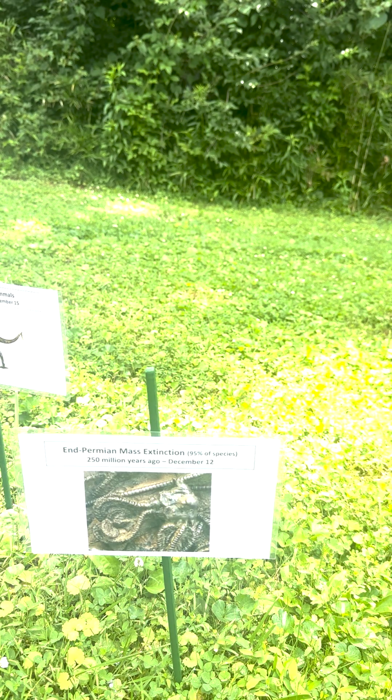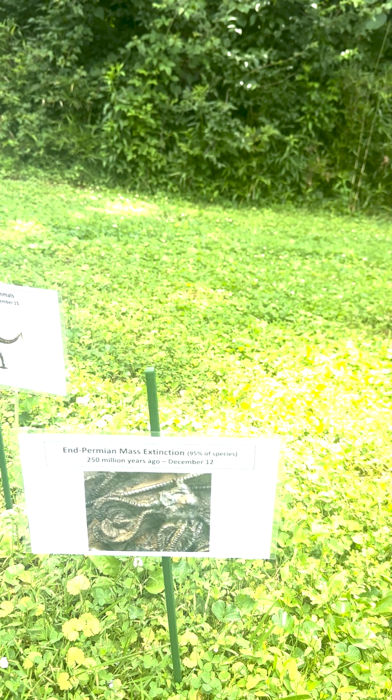Colossal volcanic eruptions in Siberia flooded the atmosphere with greenhouse gases, triggering runaway global warming, acid rain, and suffocating stagnant oceans. It wiped out nearly 96% of the marine life and 70% of land animals. It was the ultimate baseline reset for Earth's history.